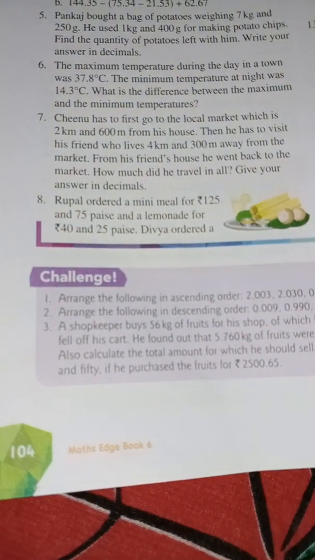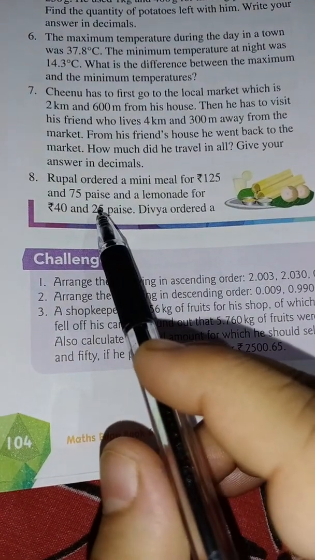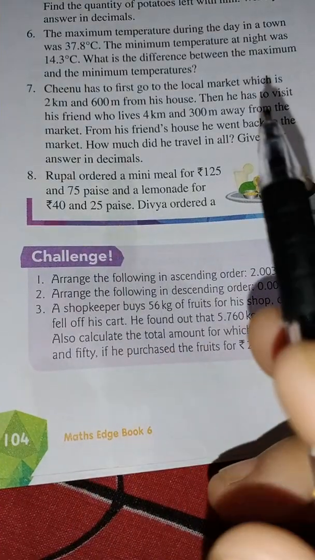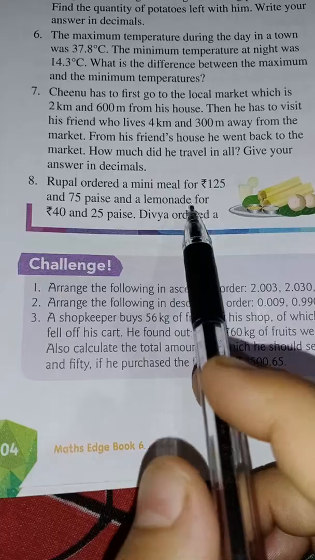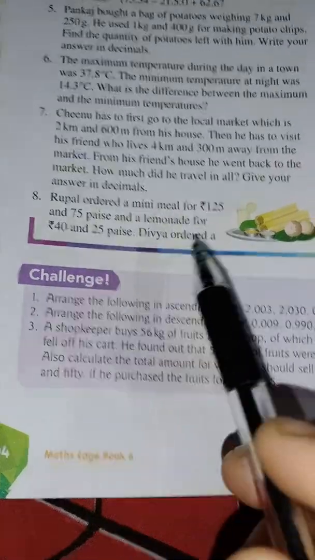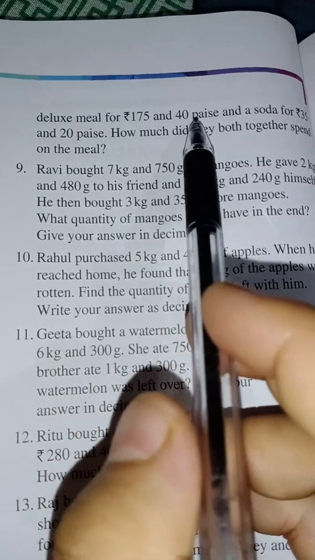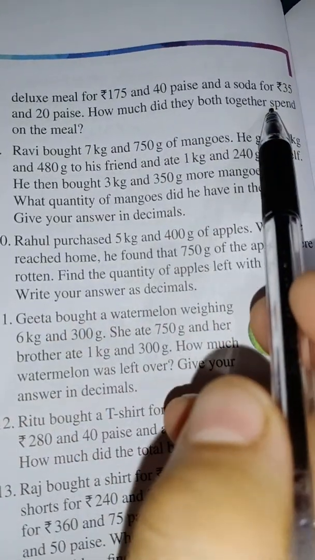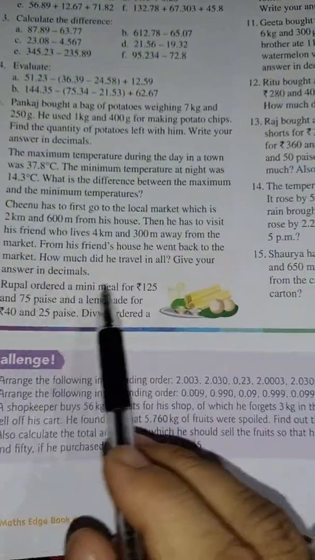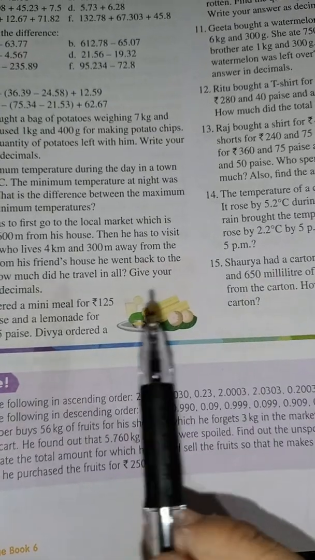Rupal ordered a mini meal for rupees 125 and 75 paisa and a lemonade for rupees 40 and 25 paisa. So she ordered a meal of this much rupees and a lemonade of this. Divya ordered a deluxe meal of rupees 175 and 40 paisa and a soda for rupees 35 and 20 paisa. Then how much did they spend together on the meal? So first I will find out how much Rupal spent altogether, then how much Divya spent, then I will add them.